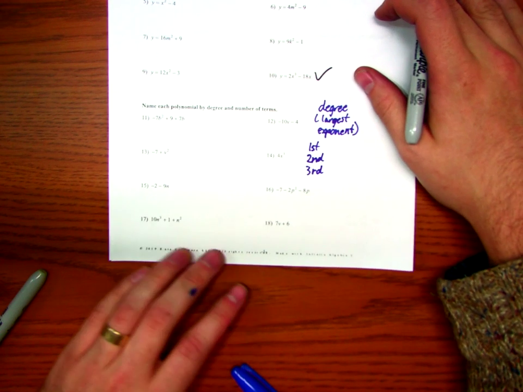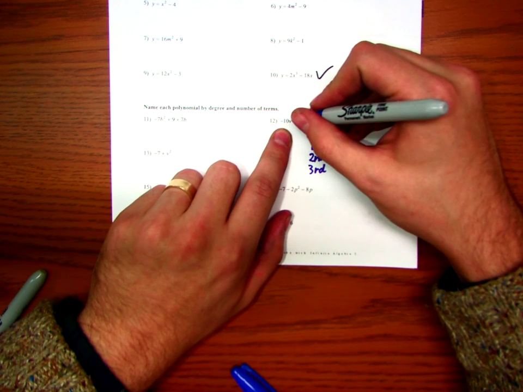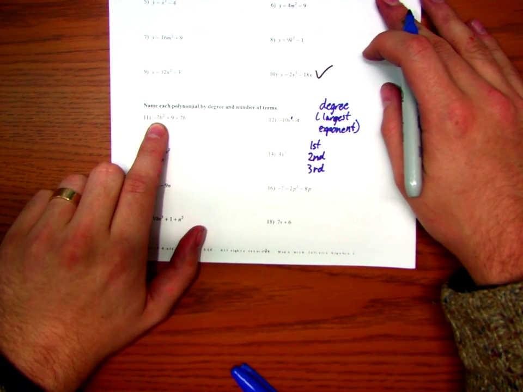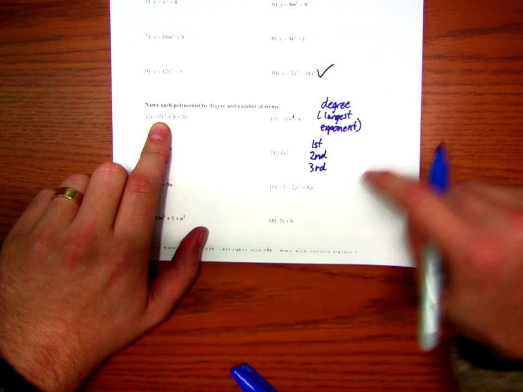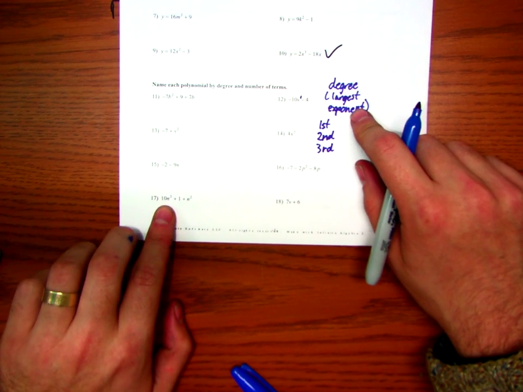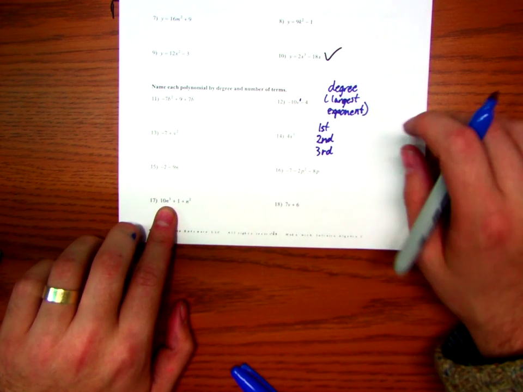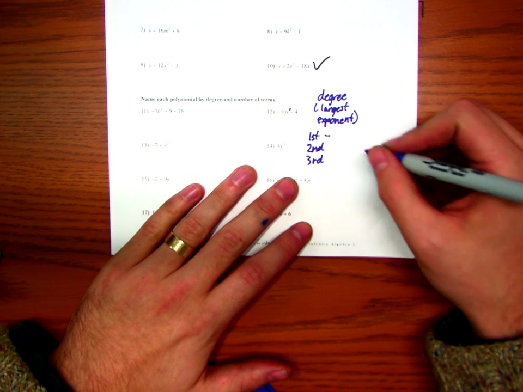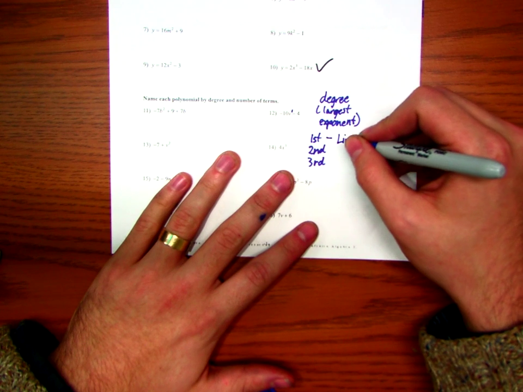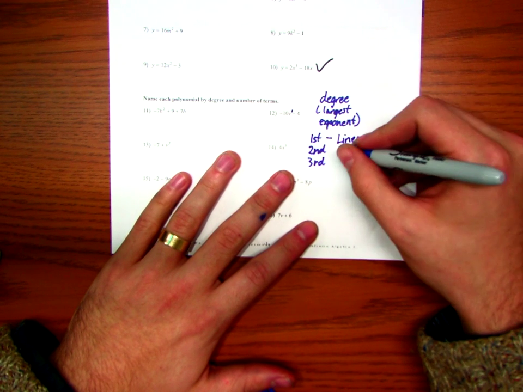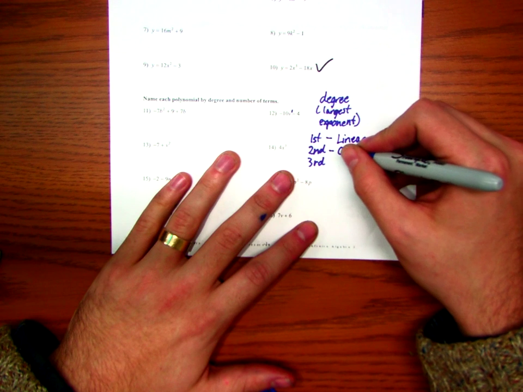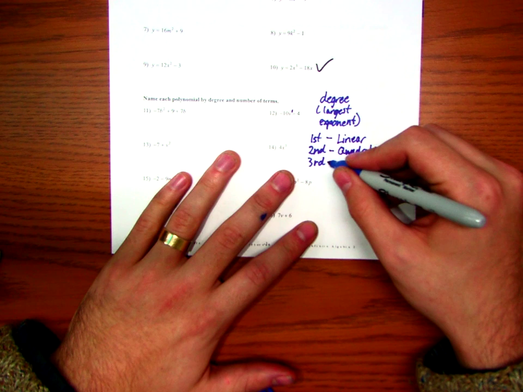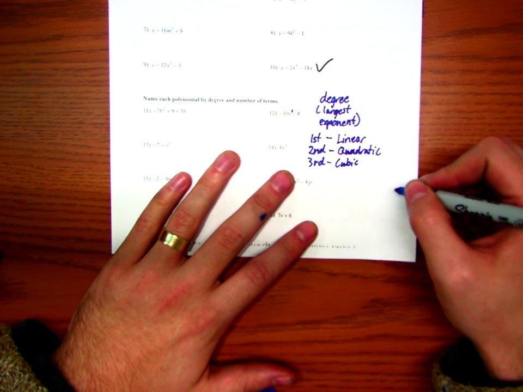So for example, this polynomial right here has an invisible 1 exponent, so we'd call that a first degree. Over here, this polynomial has a largest exponent of 2, so we call that a second degree. And over here, this polynomial in 17 has a largest exponent of 3. We call that a third degree. So what do we call polynomials according to their degree? If it's a first degree, we call it a linear polynomial. If it's a second degree, we call it a quadratic polynomial. And if it's a third degree, we call it a cubic polynomial.